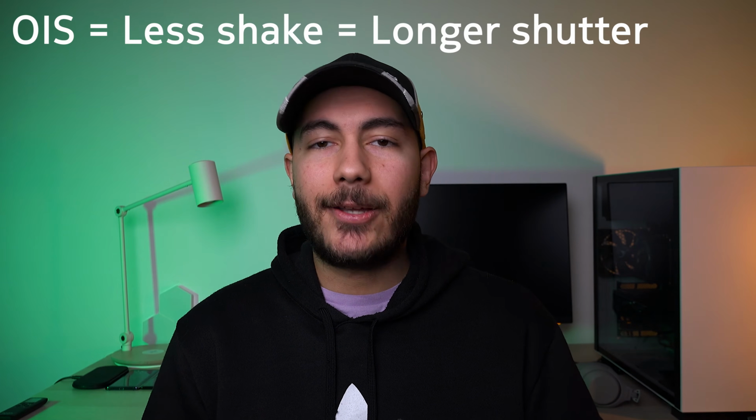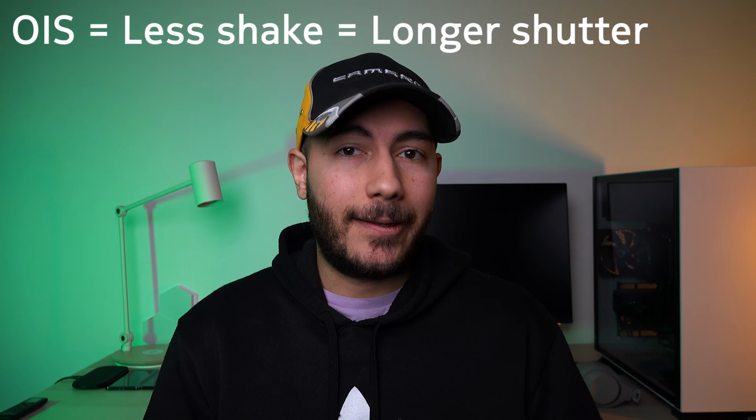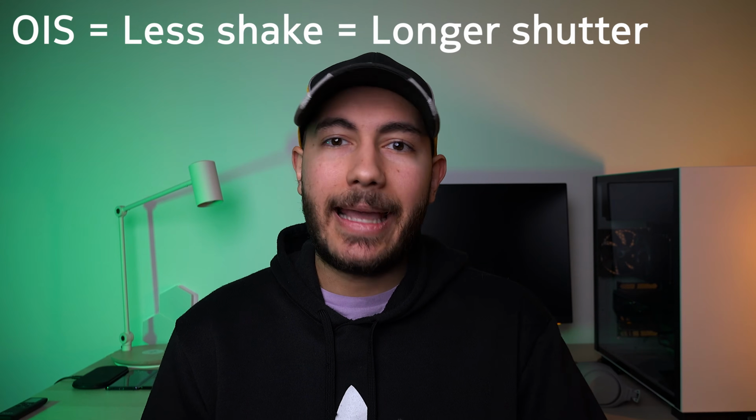Also, if you're wondering why phones that have physical optical image stabilization can capture better low light images, it's actually because they can maintain a slightly longer shutter speed, so they capture more light. This is of course because OIS tries to minimize the shake that you usually have in your hands.